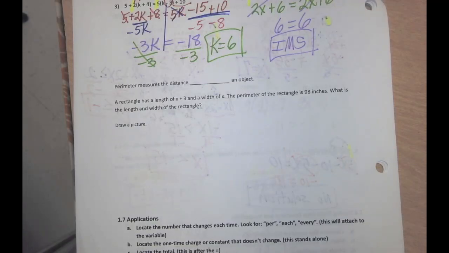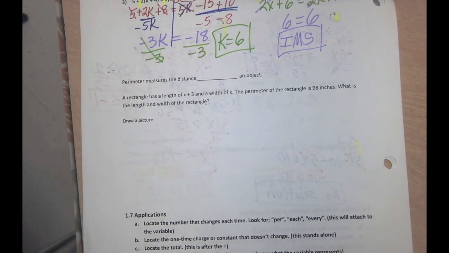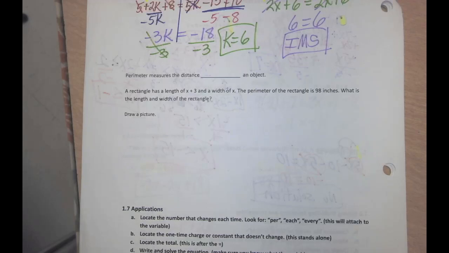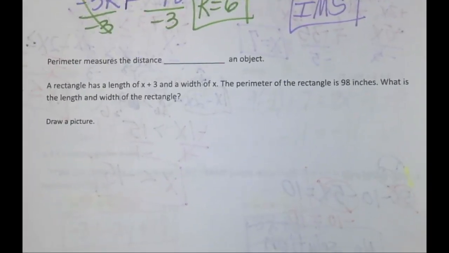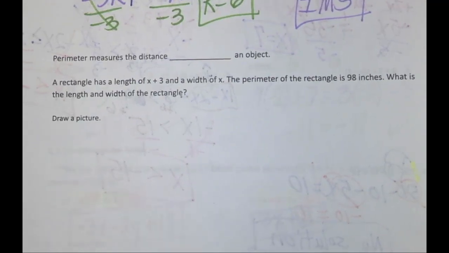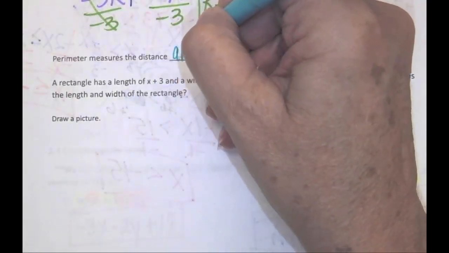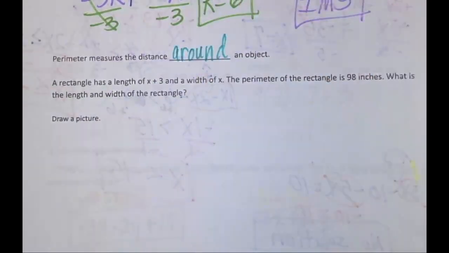We're going to talk about some applications today. That means taking what we know and applying it to real life scenarios. So one of the main life applications that you might use a lot in life is perimeter and area. So let's look at perimeter. Since third grade, you've done perimeter. Perimeter measures the distance around an object.